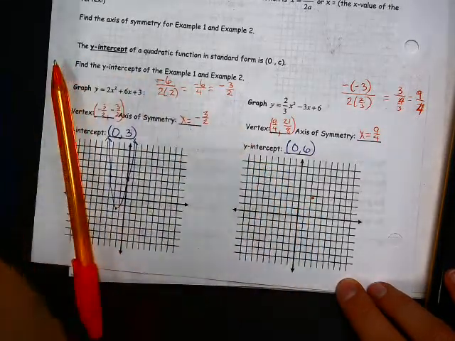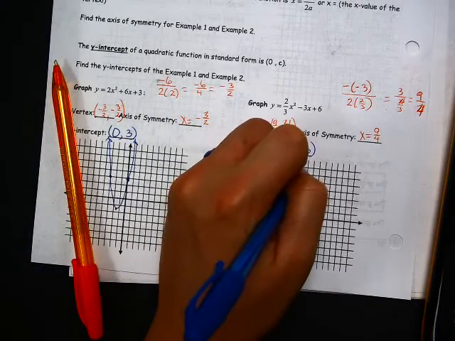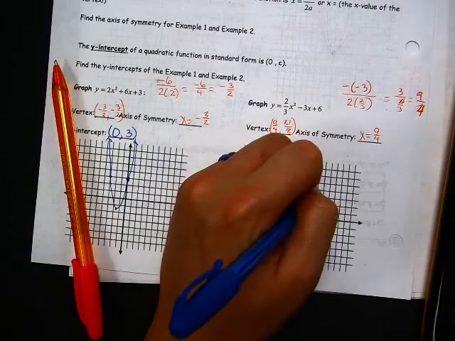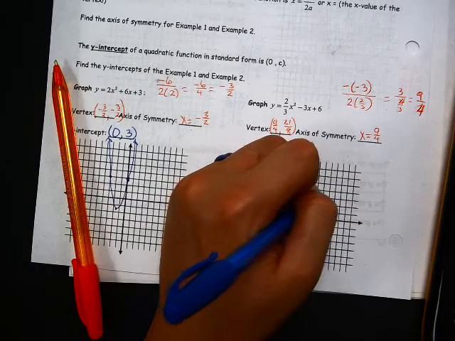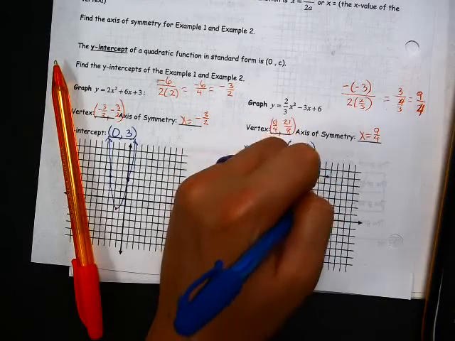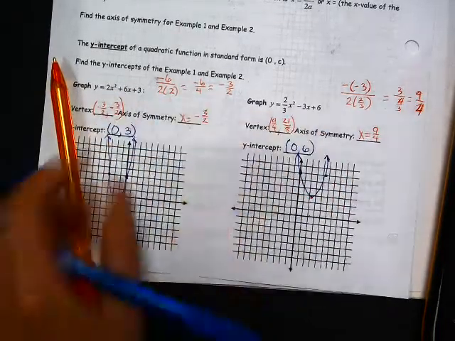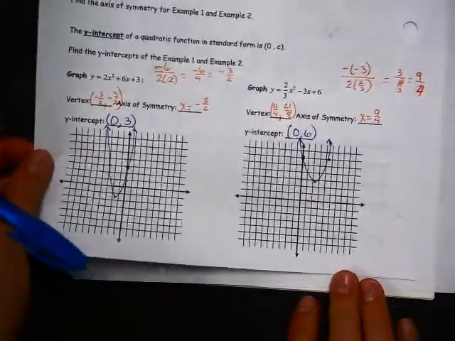So I know this point is (0, 6). So 1, 2, 3, 4, 5, 6, and it's 1, 2 1/4, 3/4. We're going to call that good, and we are done. And again, it doesn't have to be a perfect line, it needs to be close. So that's how we do that with standard form.